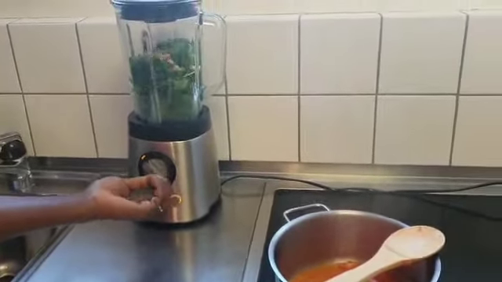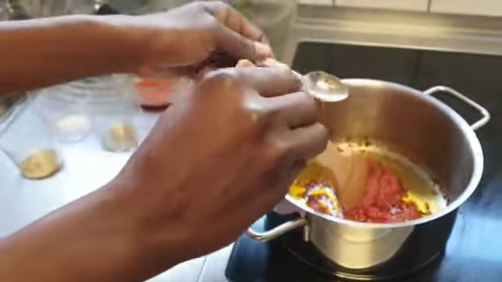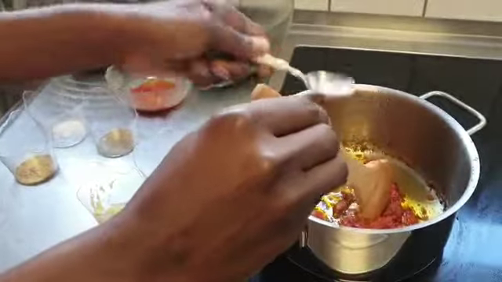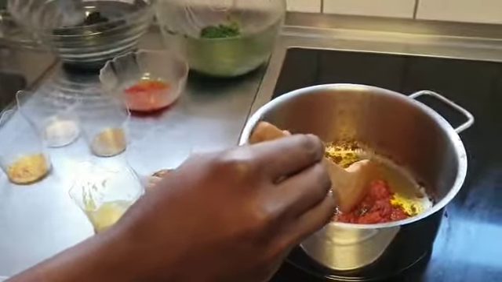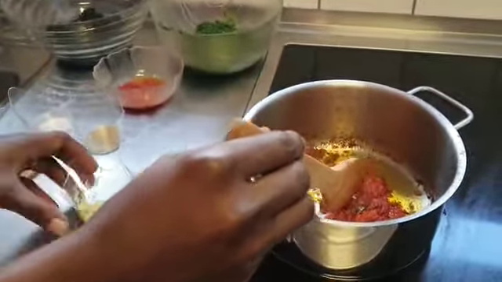So here for the bitter leaf tomato pesto, this is how I do it. I fry the fresh pepper with it, and the garlic paste. I fry it a little bit with the tomatoes and the dry shrimps, just a little bit.